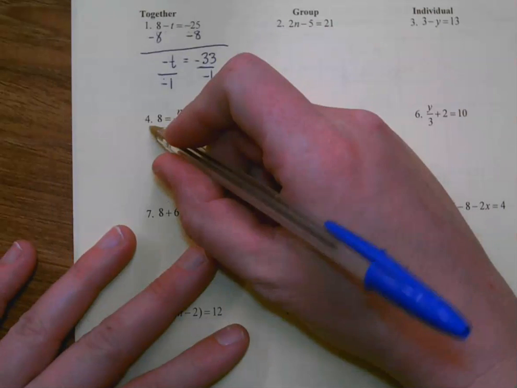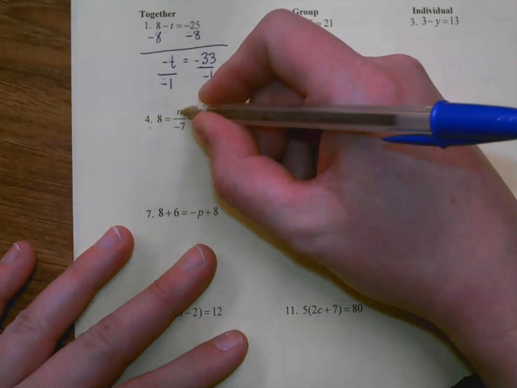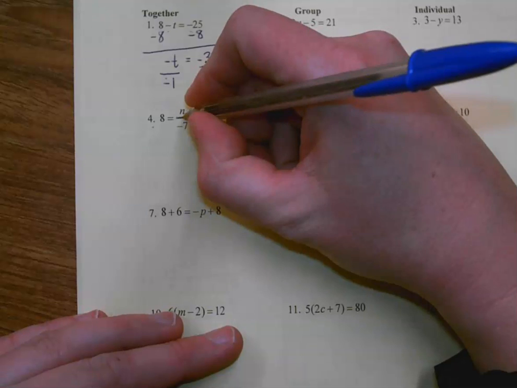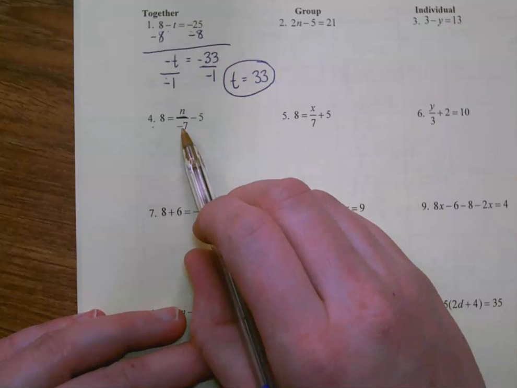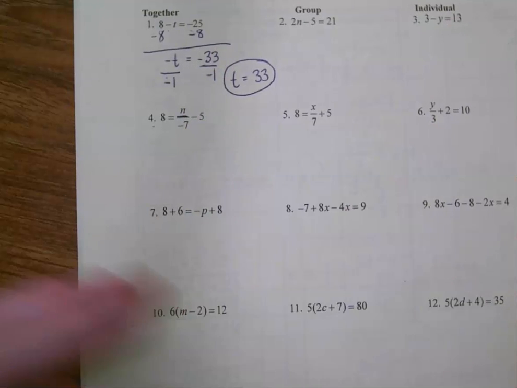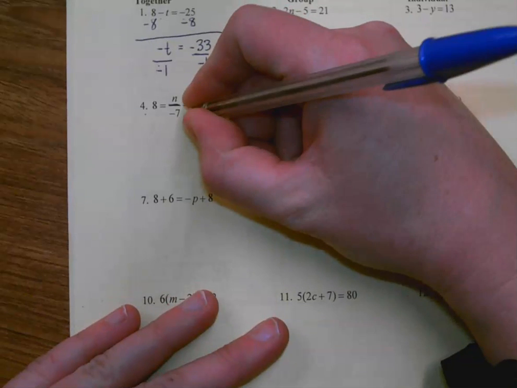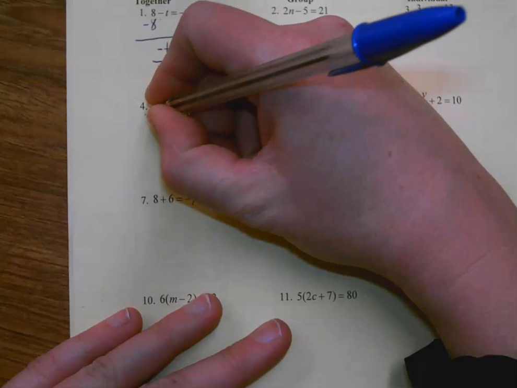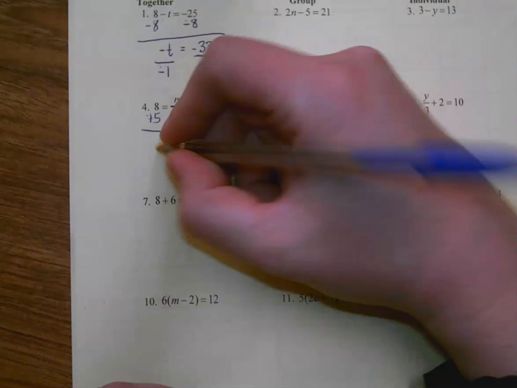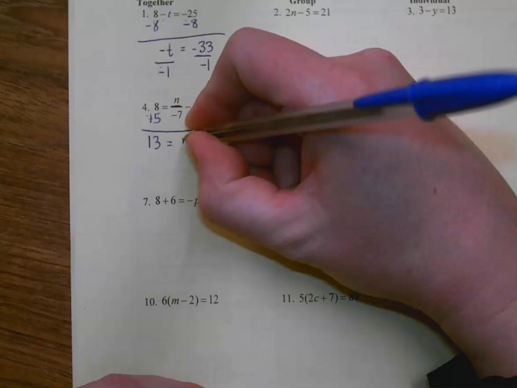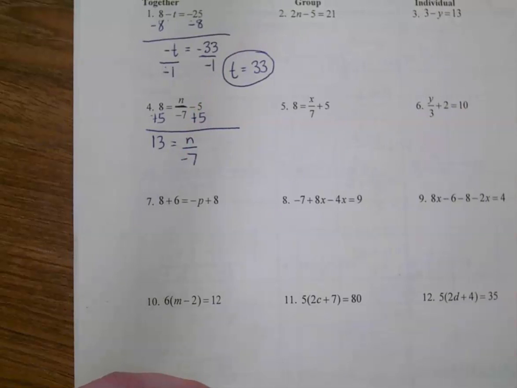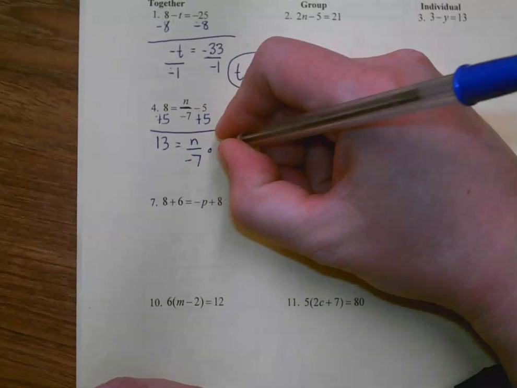Okay, second one. We've got a minus 5. I'm dividing. It's a short divide. So everything's not being divided by the 7, so I'm going to deal with the 5 first. A minus 5's opposite is to add 5. So I add 5 to both sides. 8 plus 5 is 13. And n over negative 7 equals 13. I times by negative 7.